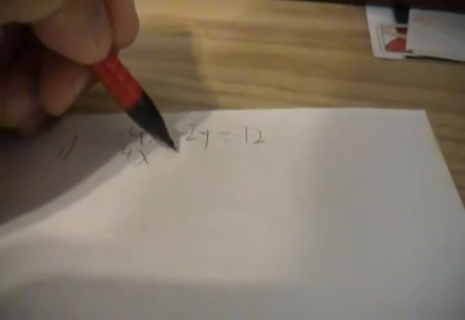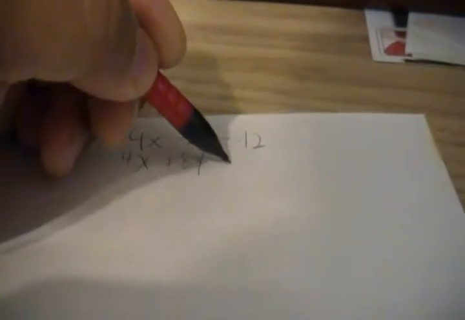Alright, we're going to solve systems of equations by elimination. It goes like this. So, for example, if we have negative 4x minus 2y equals minus 12, and then we have a second equation that equals 4x plus 8y is equal to negative 24.